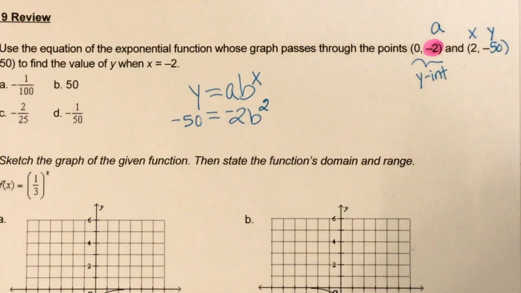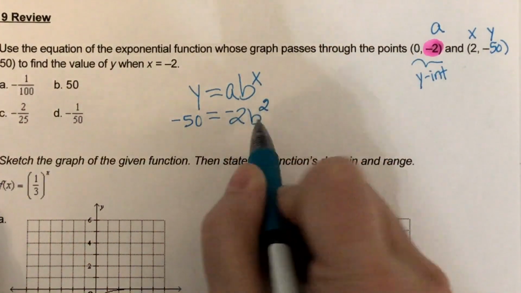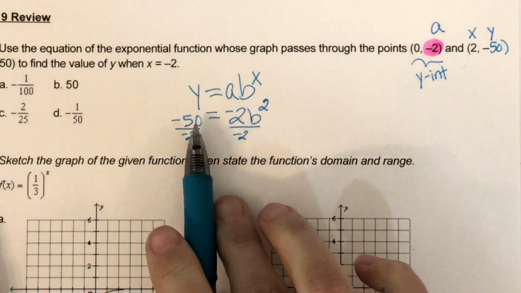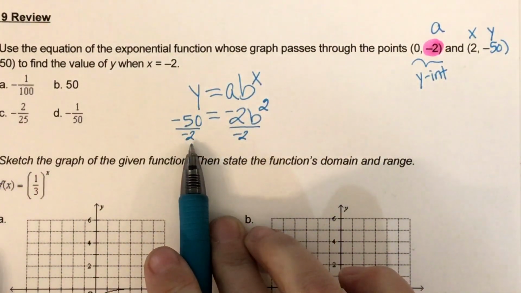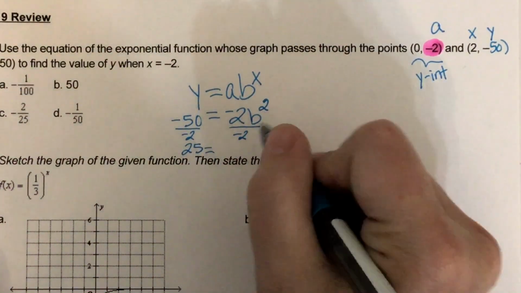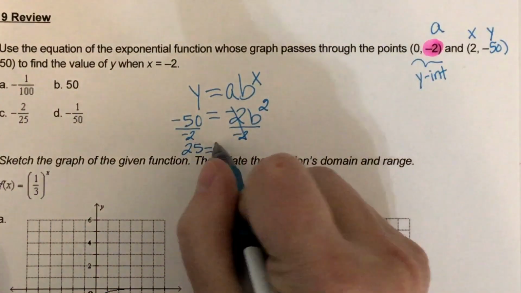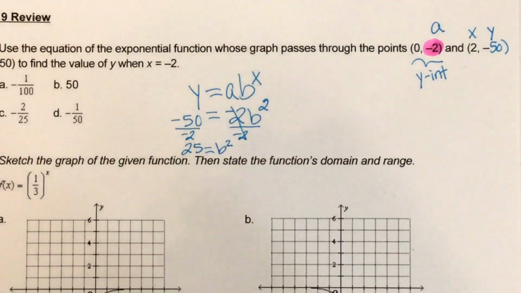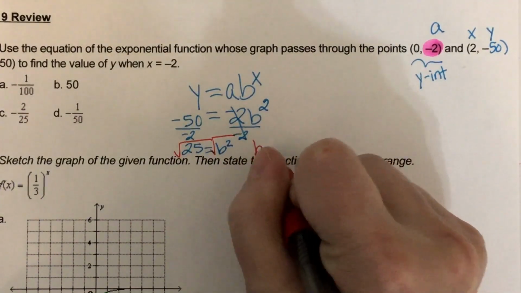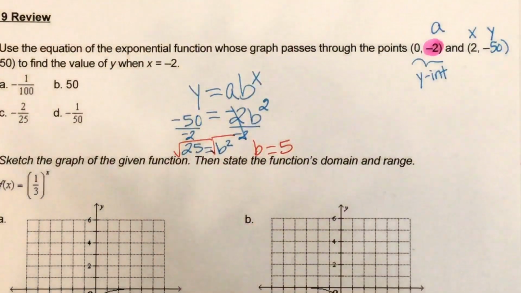All right, I'm going to solve this equation. So to get B by itself, I'm going to undo multiplication with division. So I'm going to divide both sides by -2. -50 divided by -2 makes 25. And then I'm going to bring down my B squared because that just makes 1. And then to get rid of a squared, we square root. And the square root of 25 is 5.